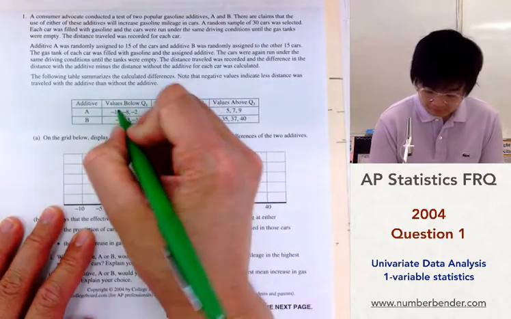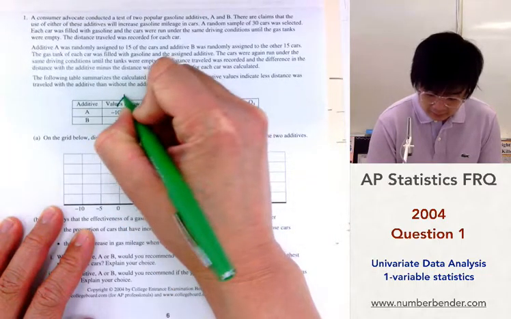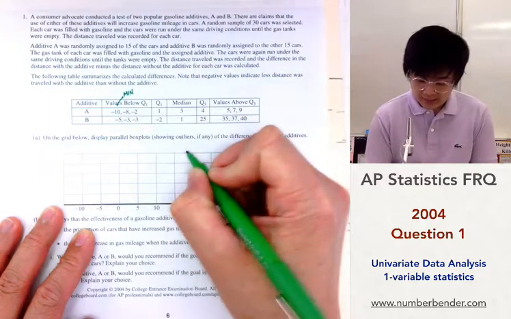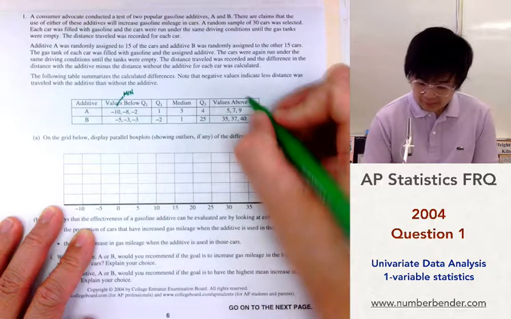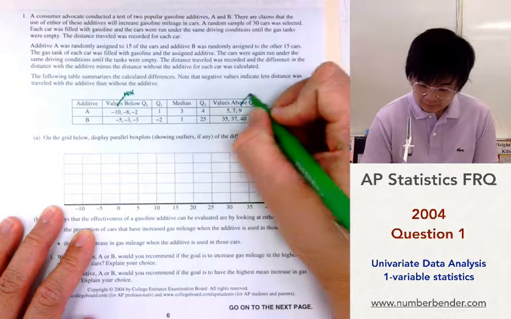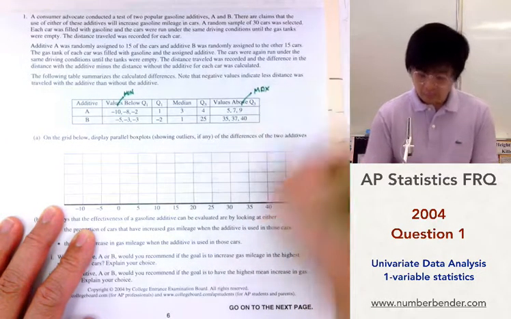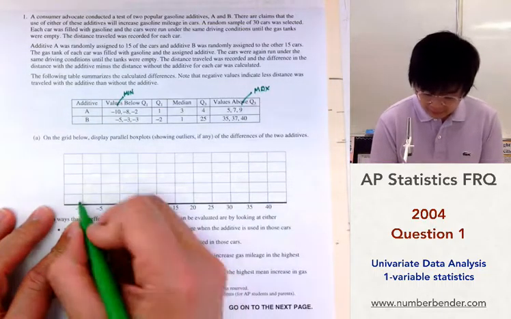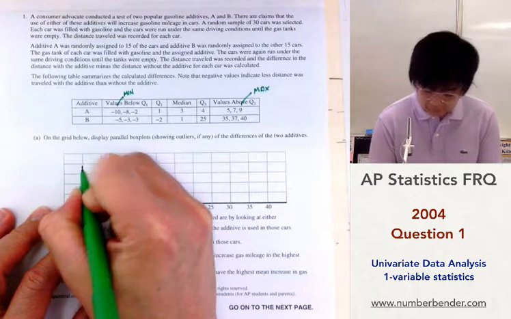The minimum is at -10, and the maximum is at +9. So -10 is somewhere here.